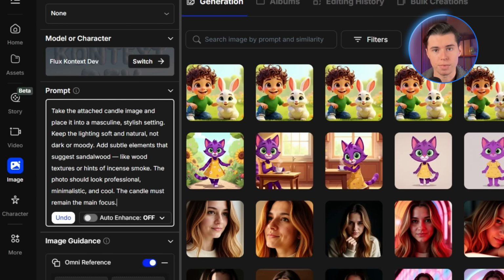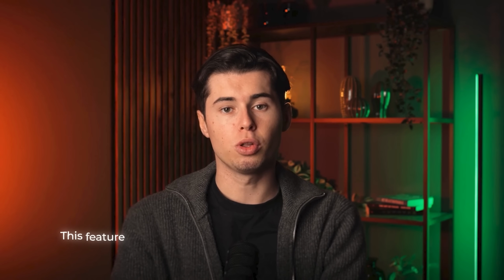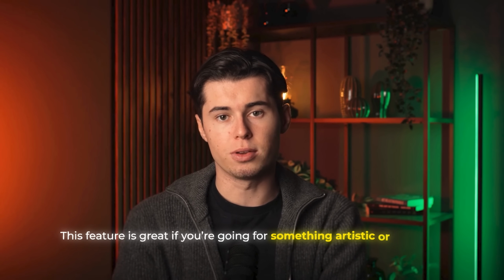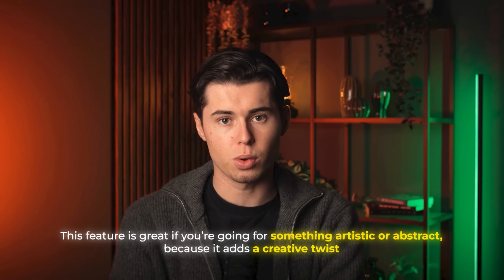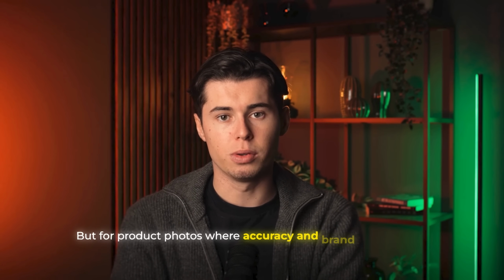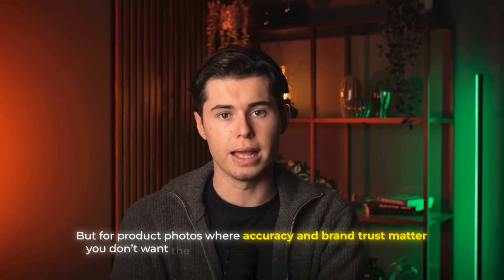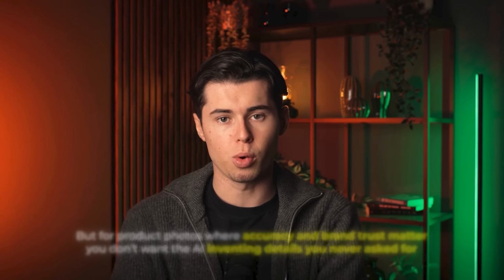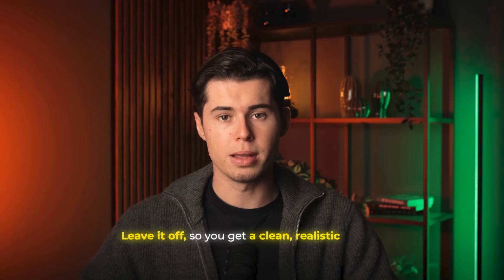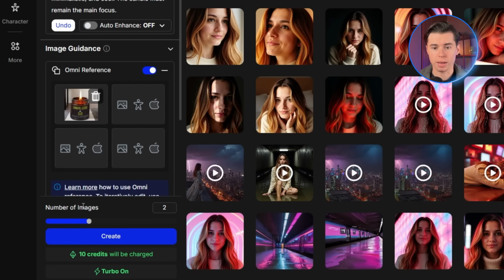Now, a very important thing, don't turn on auto enhance. This feature is great if you're going for something artistic or abstract because it adds a creative twist. But for product photos where accuracy and brand trust matter, you don't want the AI inventing details you never asked for. Leave it off so you get a clean, realistic output. And finally, before generating, choose the number of images. Since this is your first run, I'd recommend setting it to 4. That way, you'll have multiple variations to pick from.